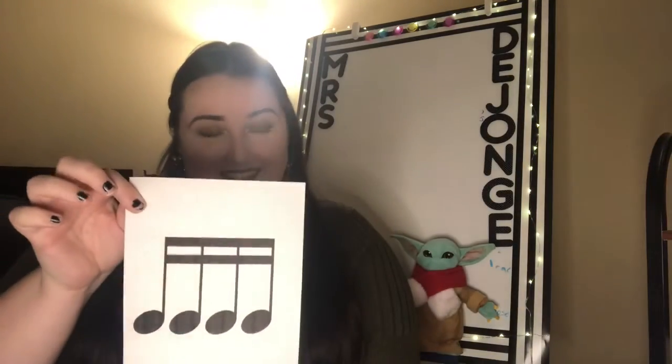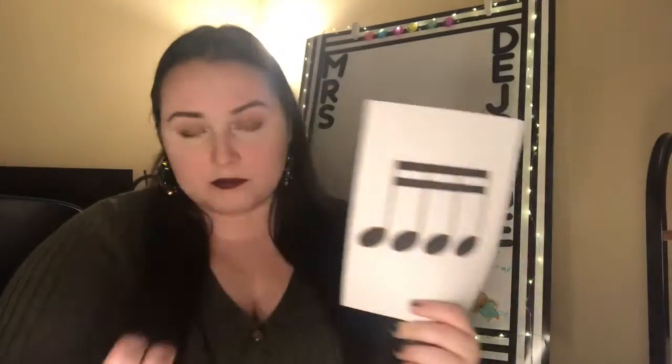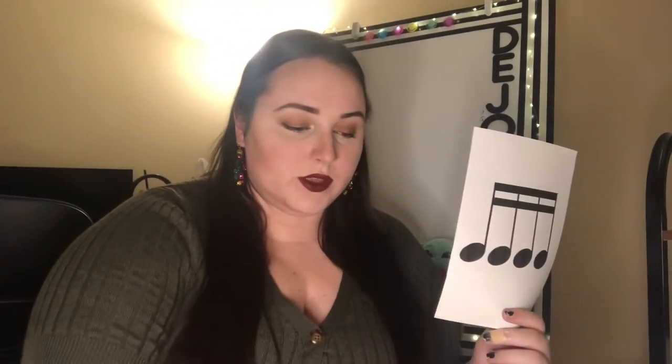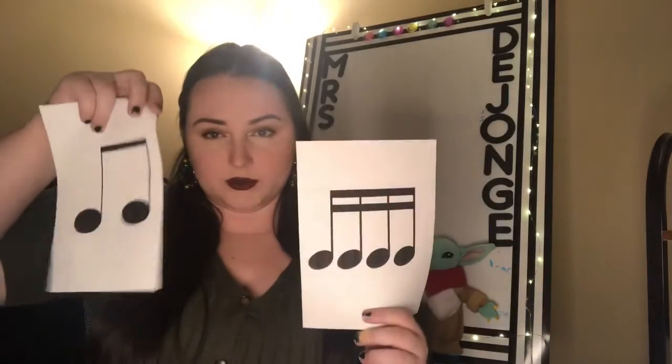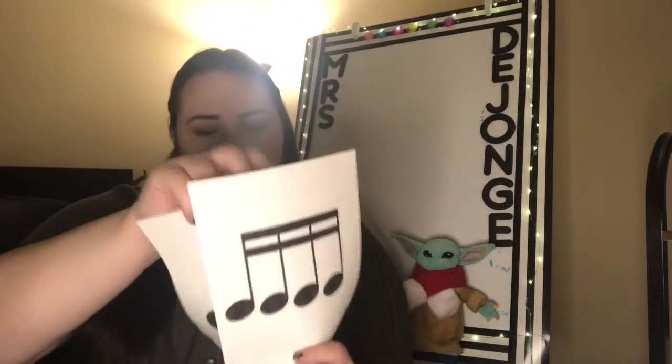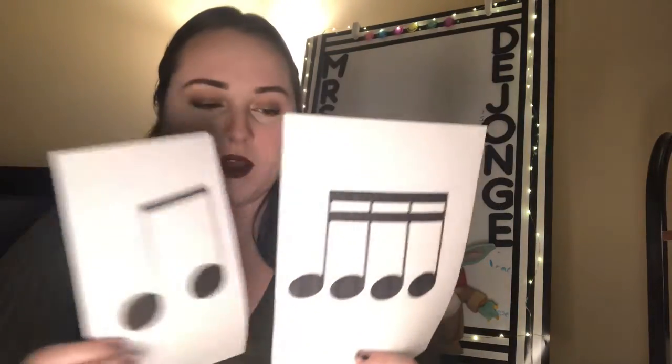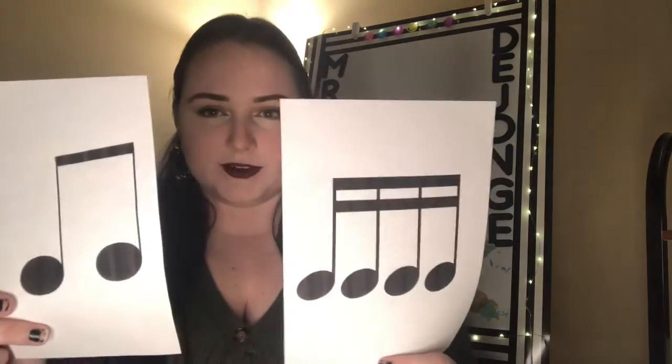The final thing that we will learn today is called a 16th note. This is actually 4 16th notes, but you get the gist. So if I look at eighth notes versus 16th notes, what difference do you see? Other than the number of notes here, because that doesn't really matter, what do you see different in the shape here?